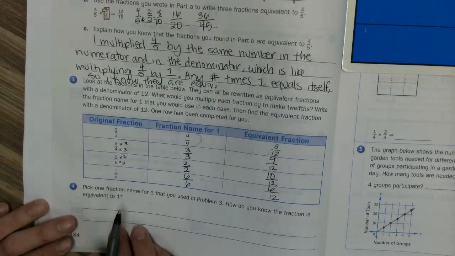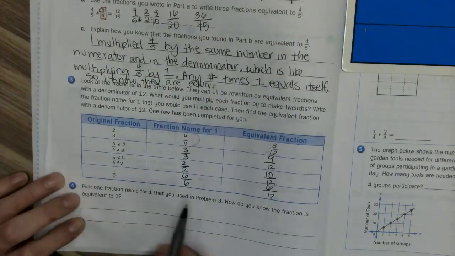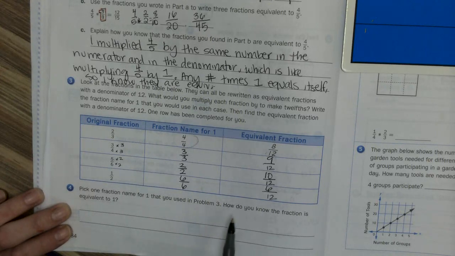Okay, it says pick one fraction name for 1 that you used in problem 3. How do you know that fraction is equivalent to 1?